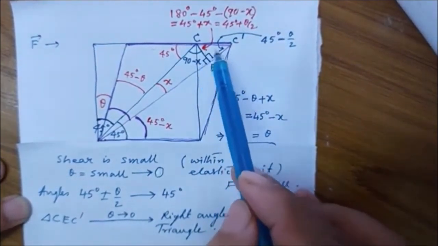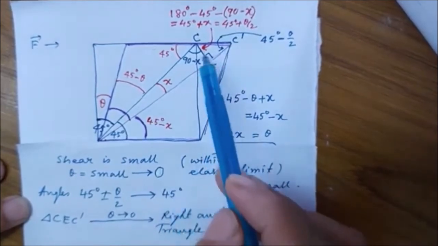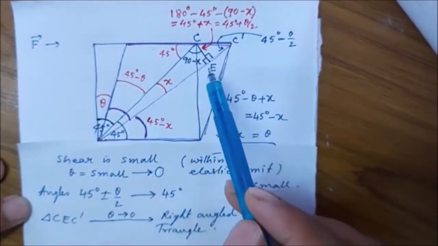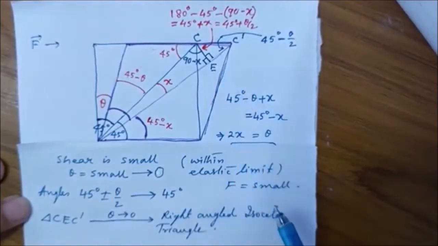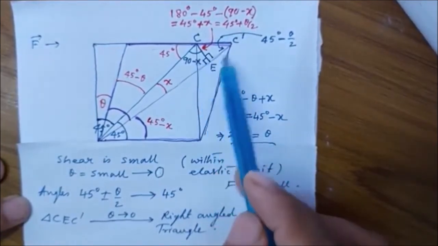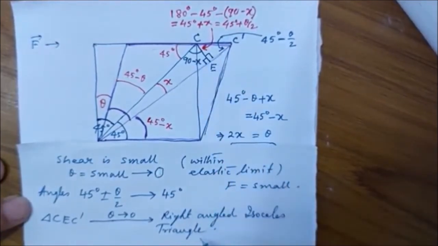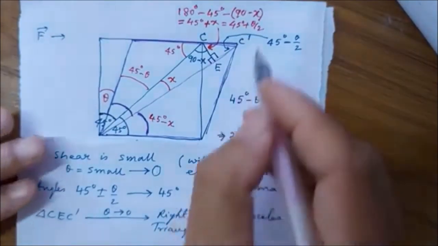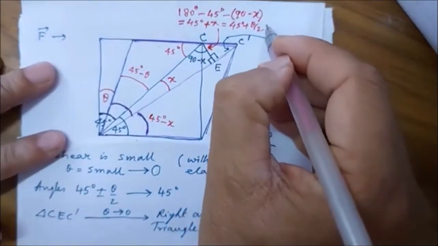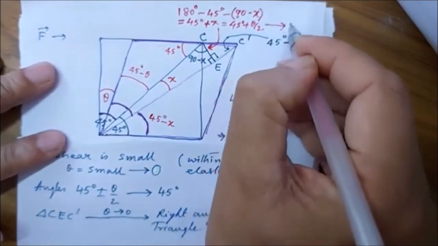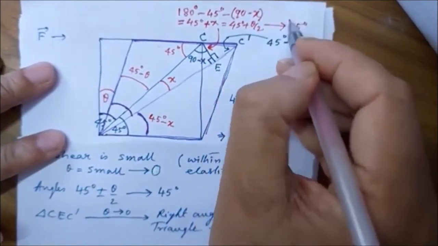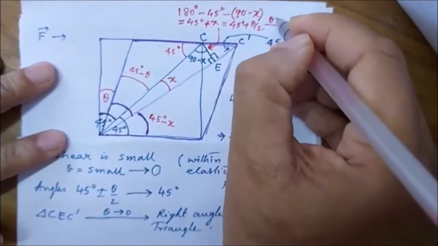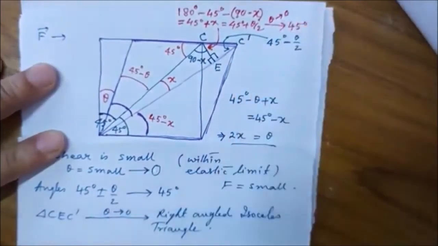So since the angles are equal to 45 degrees, these sides are assumed to be equal, and therefore it becomes an isosceles right angled triangle. And therefore let us write it as 45 degrees for theta tends to 0.